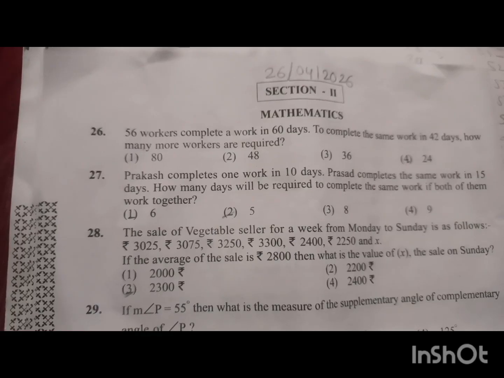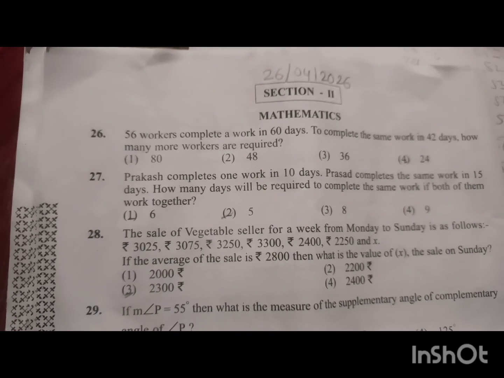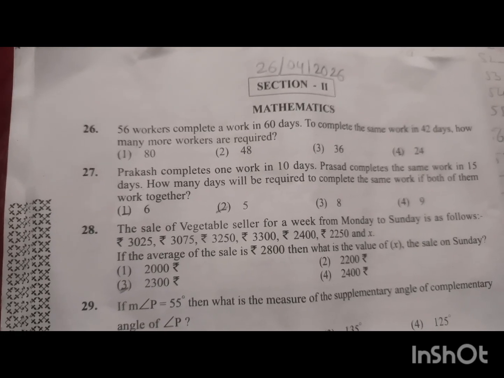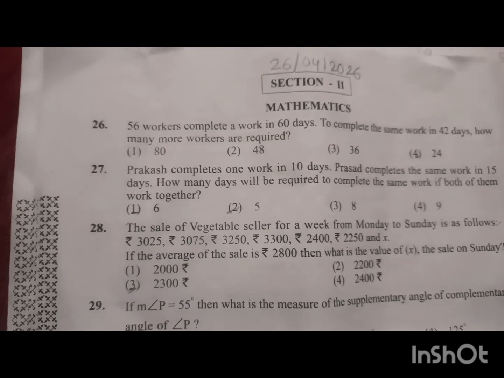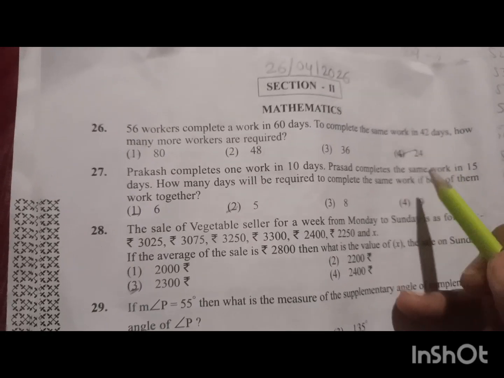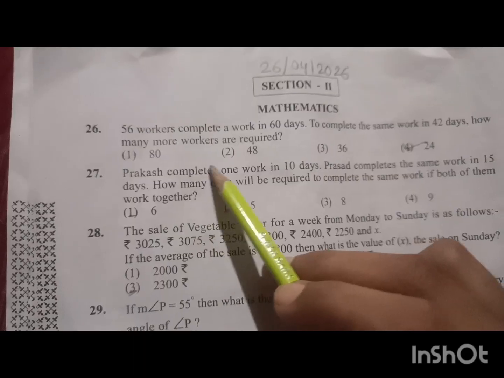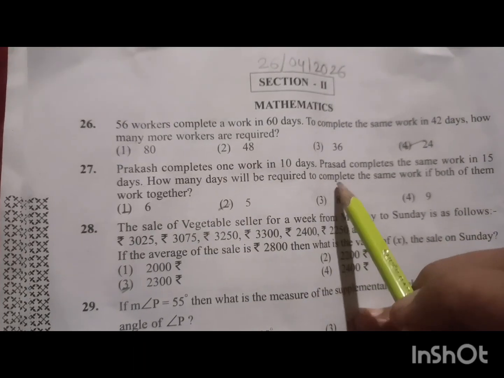So the first question is 55 workers complete a work in 60 days. To complete the same work in 42 days, how many more workers are required? The option number 4, 24. Second question, Prakash completes one work in 10 days.